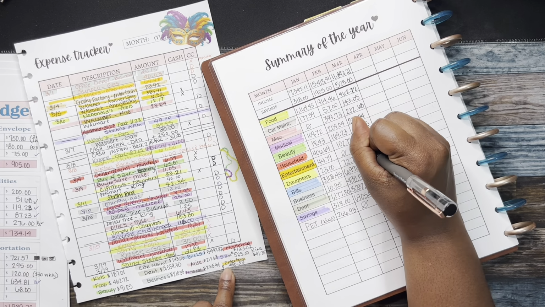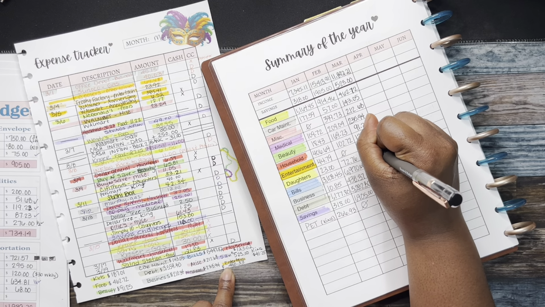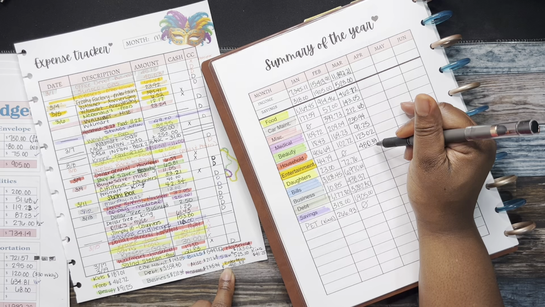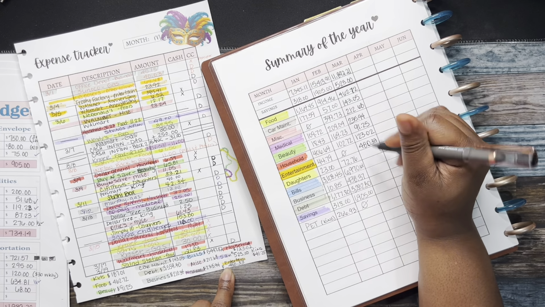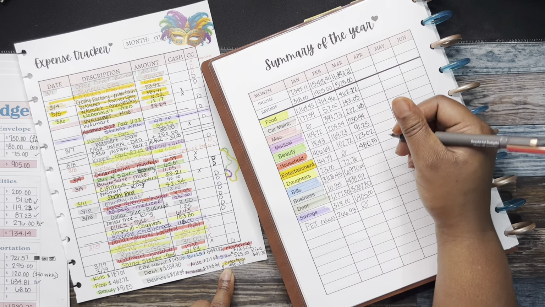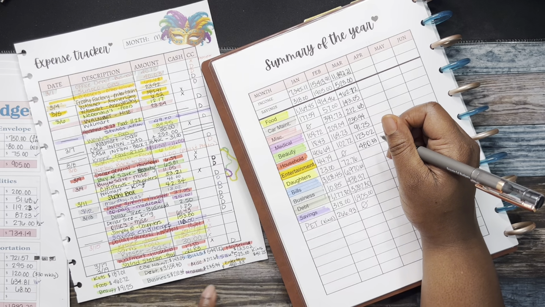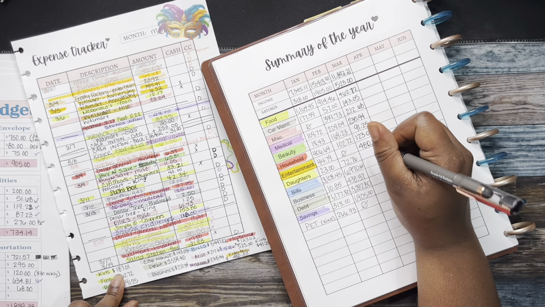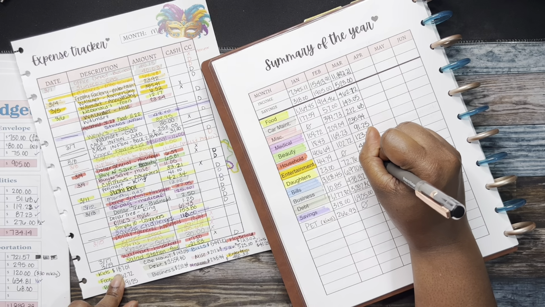Entertainment is $480.33. My anniversary is in the month of March, so that's probably gonna always look like that in March. But usually, I don't really do anything much with that category. My daughters, so let's see, I spent $187.01.